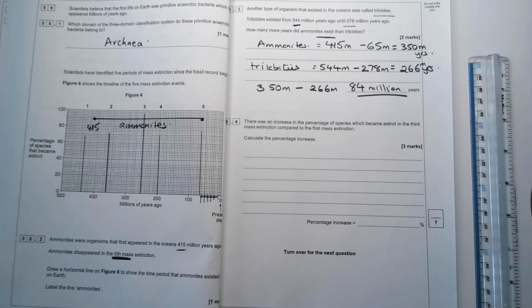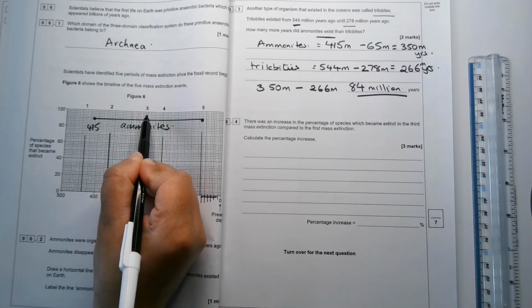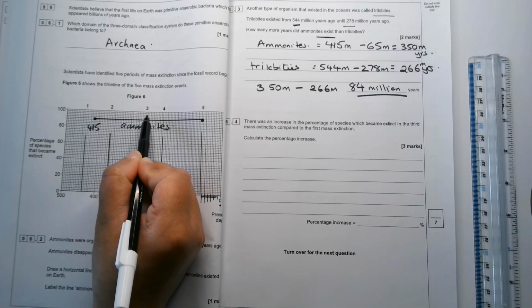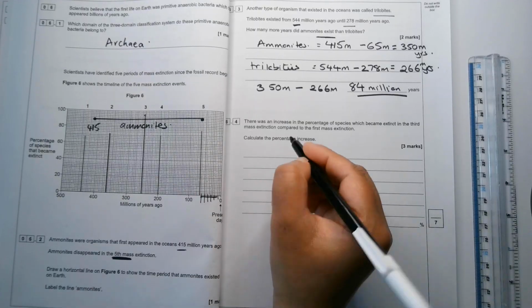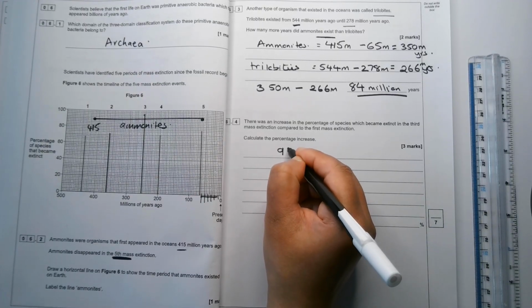There was an increase in the percentage of species which became extinct in the third mass extinction compared to the first mass extinction. Calculate the percentage increase. So if you look at the third mass extinction, your highest point there, read that off. So 96, that's 96.